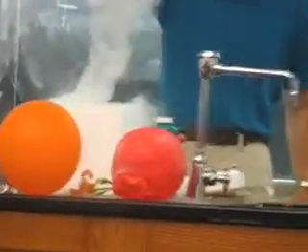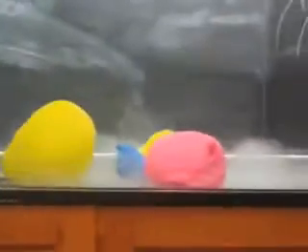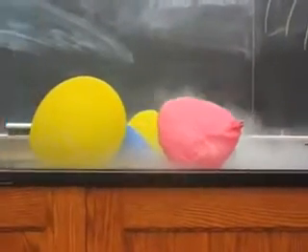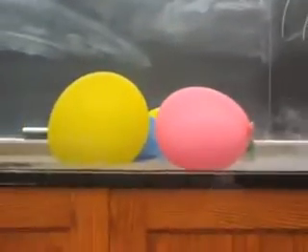Here's a third. There's 4. These are fully inflated balloons, as you'll see as they warm up. 4. Here's 5. 6. 7. 8. All right, I only had 8 this time. I've gotten as many as I think 15 balloons in there before, which is quite a large number.